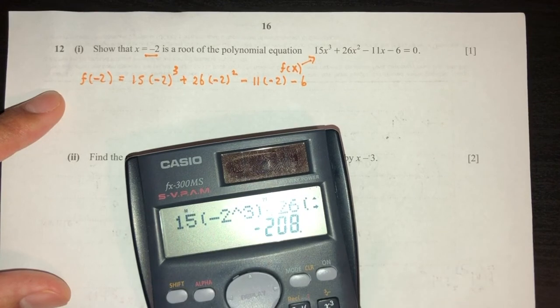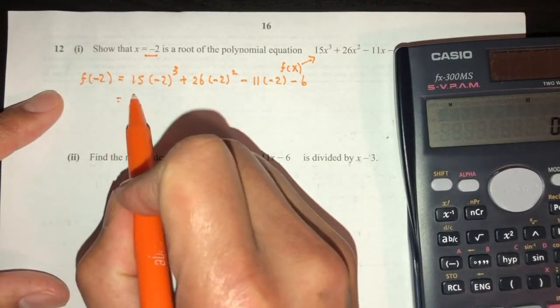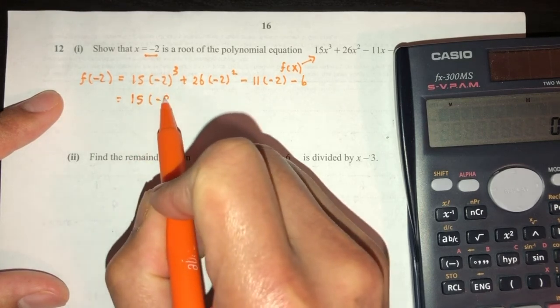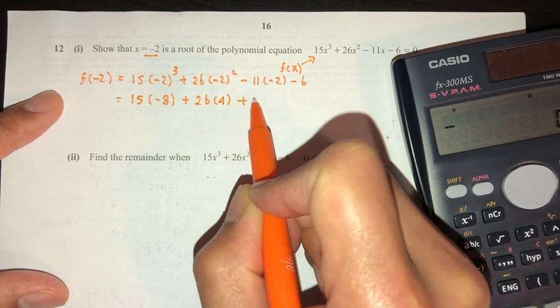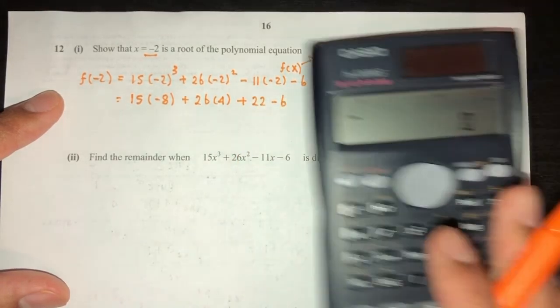That is not correct, but let's try again, because I think I know where I made a mistake. So here will be minus, so 15 times minus 8 plus 26 times 4 plus 22 minus 6. I think now it should be fine.